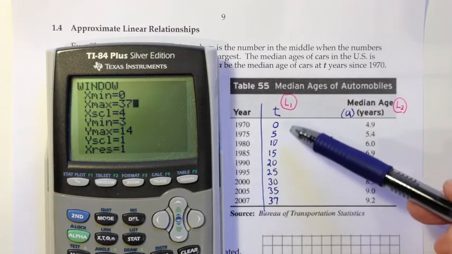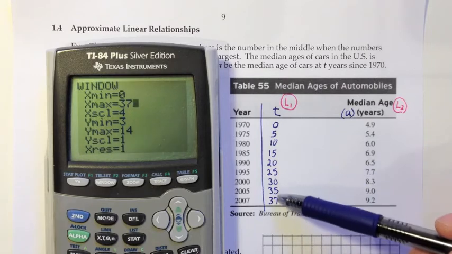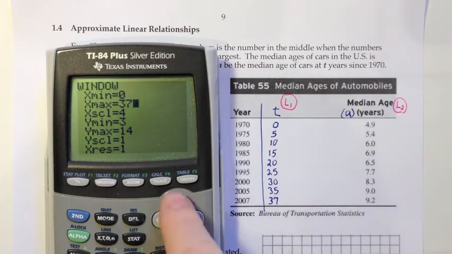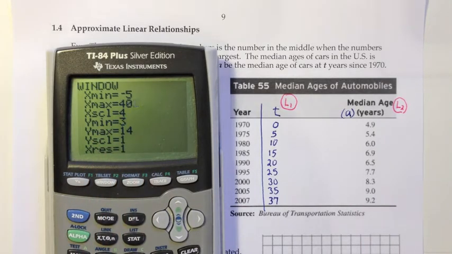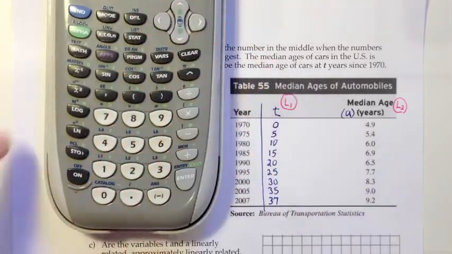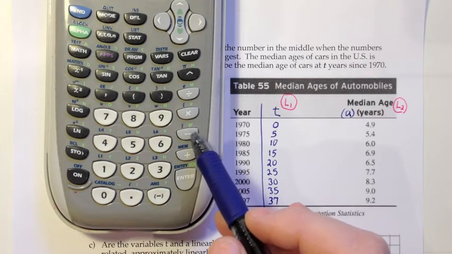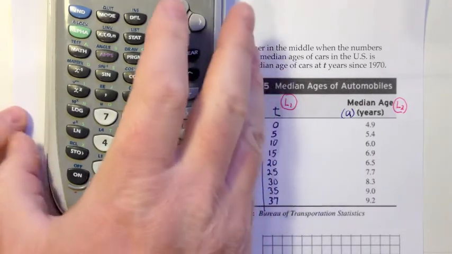But typically when you're doing that, you want to leave yourself a little extra room before the first one and after the last one. Otherwise, when you show your plot, it'll show up as a square and you won't see the whole square. So I'm going to go ahead and make my minimum -5, and the maximum I'm going to make 40. And I think it's worth a quick note here. Anytime you're entering a negative for something like the minimum, make sure you're using this negative key, not the subtraction key. This will give you an error message. You have to use the negative to get those negative signs.